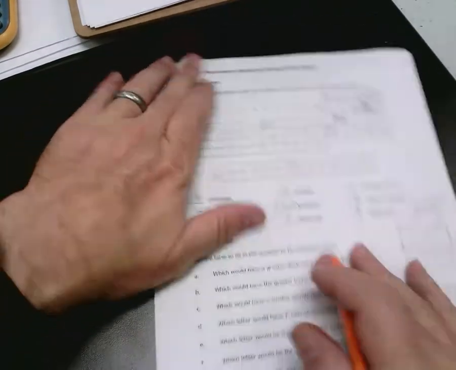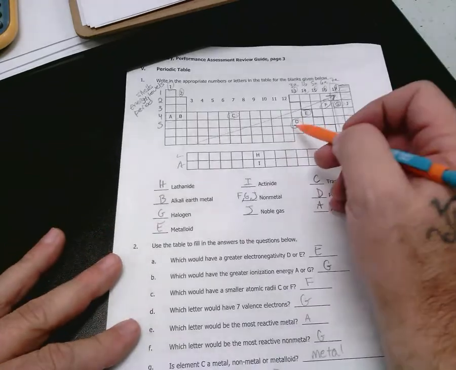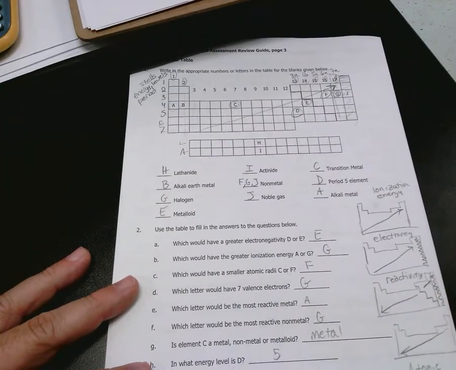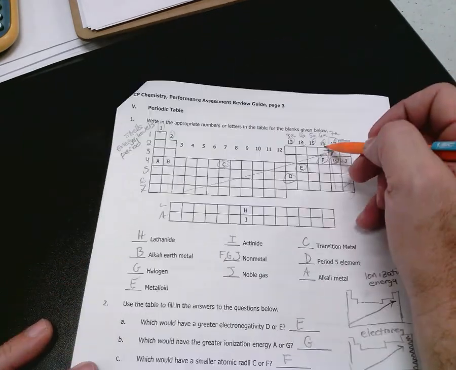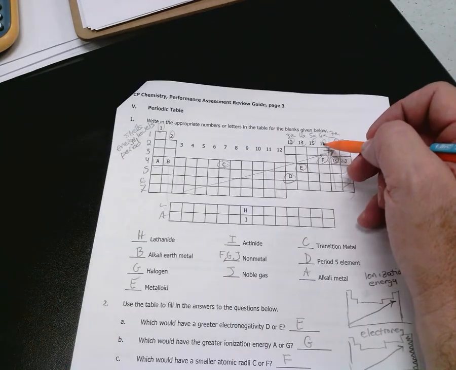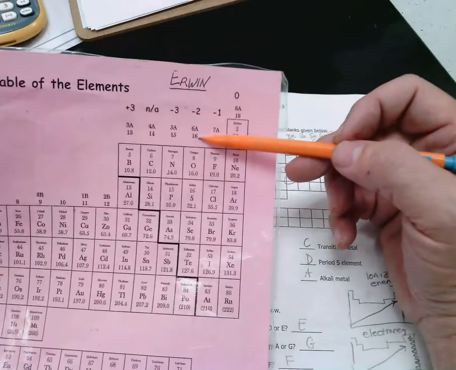It's in energy level 5. 5, 6, 7. What is the oxidation number of F? F is right here. That's in group 16. Go to group 16, -2.